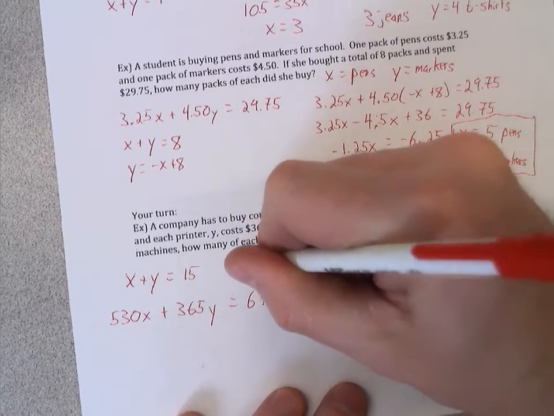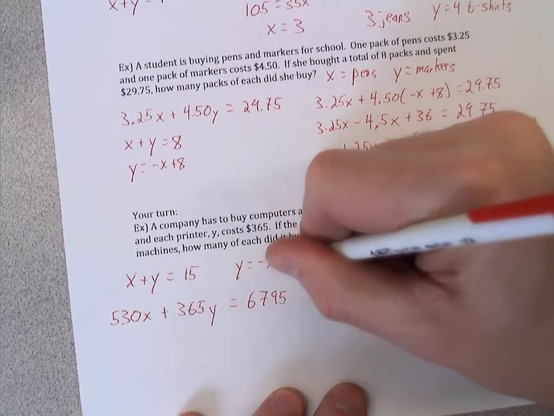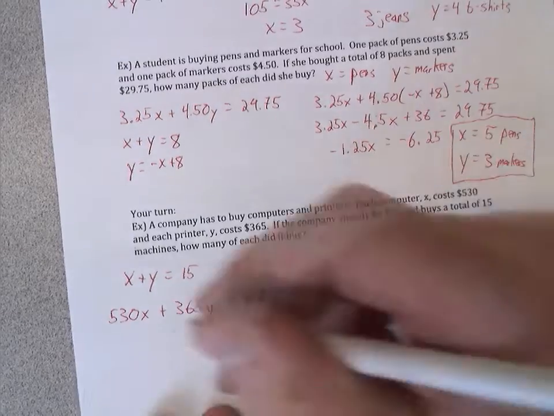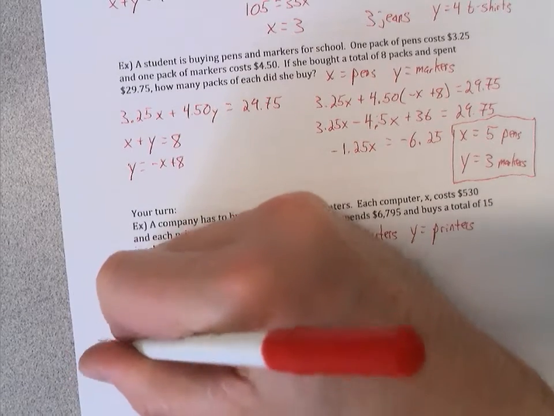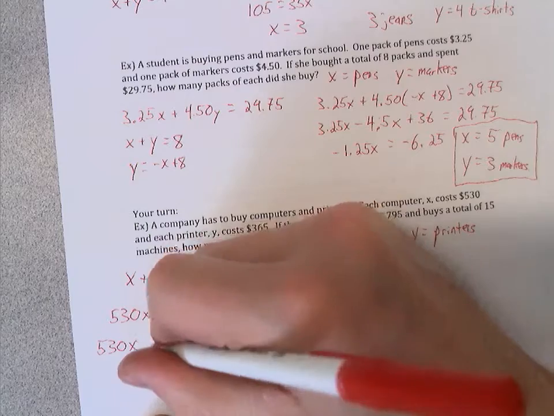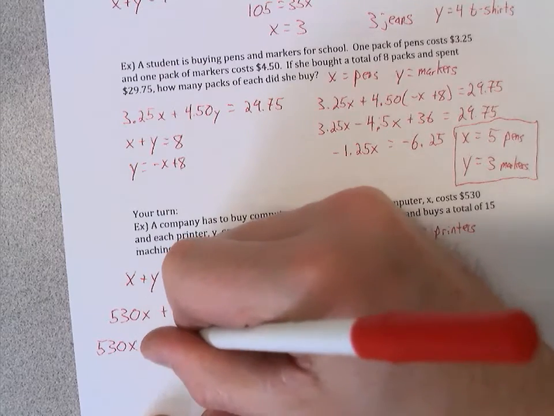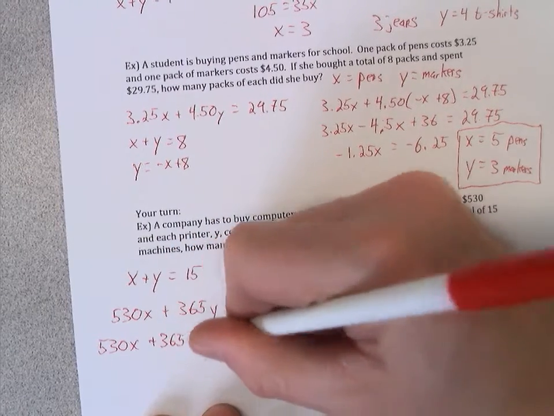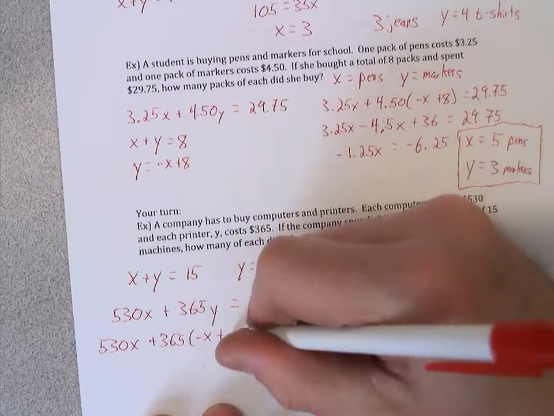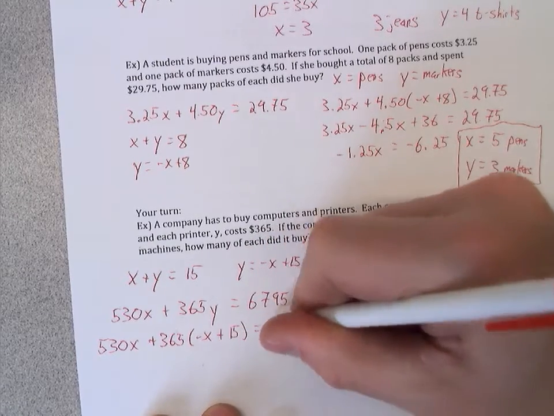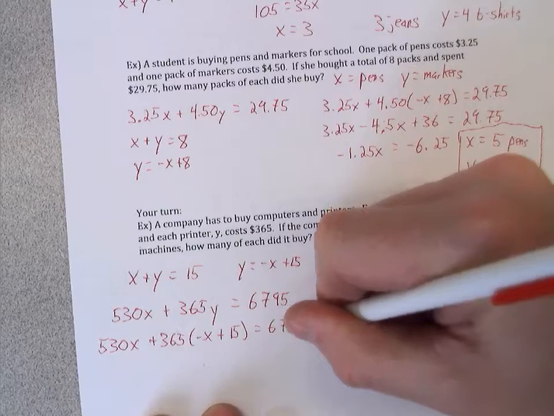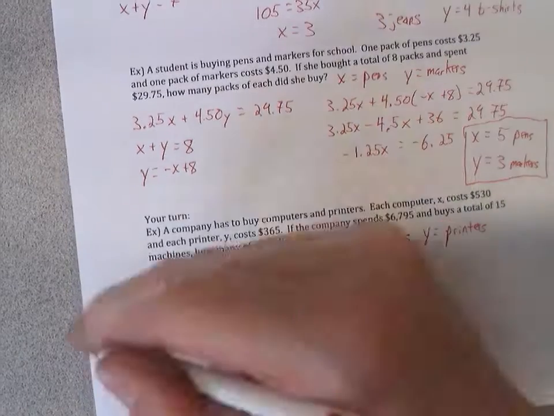So y should equal negative x plus 15. Now we can substitute that into this equation, 530x plus 365 times negative x plus 15 equals 6,795. Now I just need to distribute.